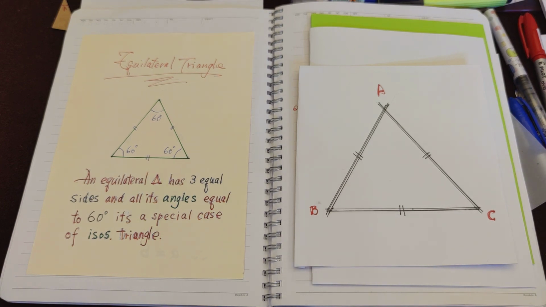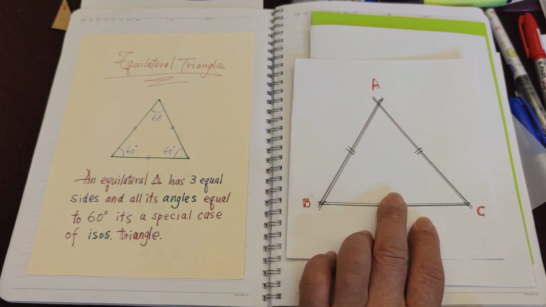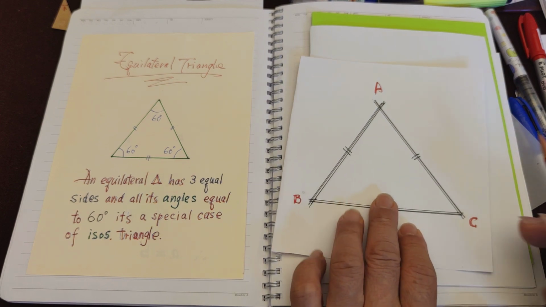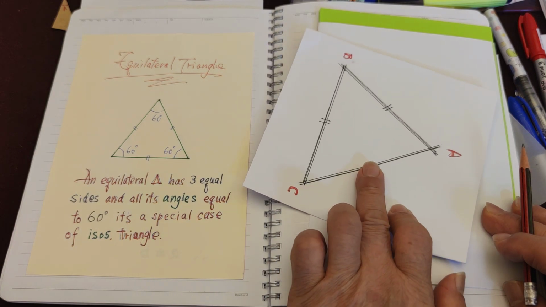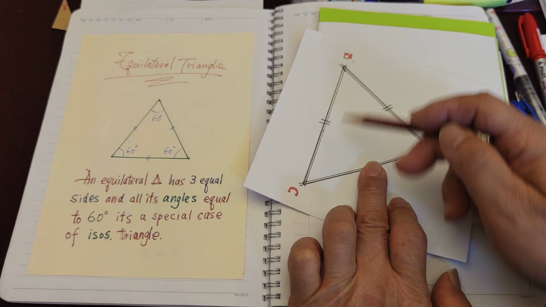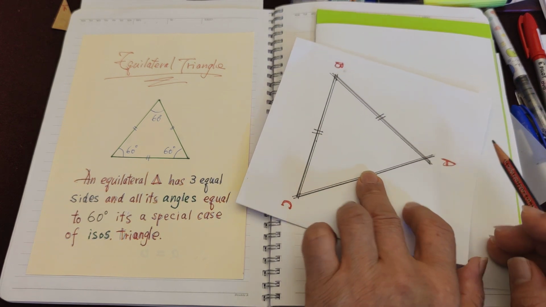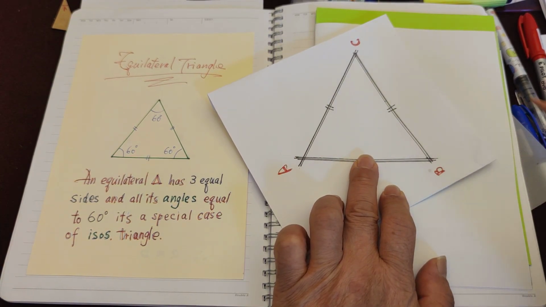Then after talking about the isosceles triangle, we now come to the equilateral triangle, having three sides equal in length. Let's look at this equilateral triangle ABC. If we look in this way, it is an isosceles triangle with angle B equals angle C. And if we look in this way, it is also an isosceles triangle, and angle C equals angle A. If we look in this way, angle A equals angle B.